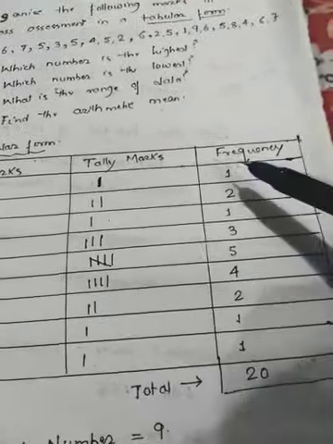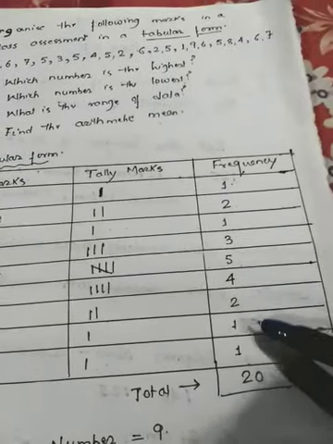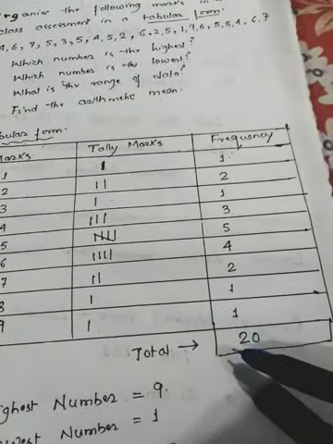Okay, and do add up all the numbers, so you will finally get 20, because this is important to find the arithmetic mean also.